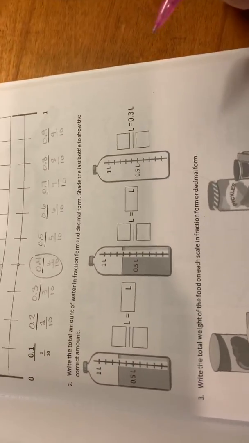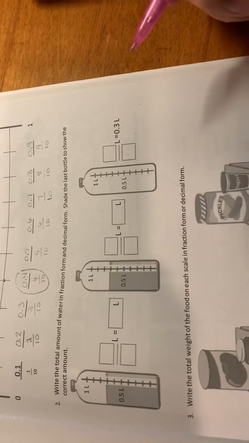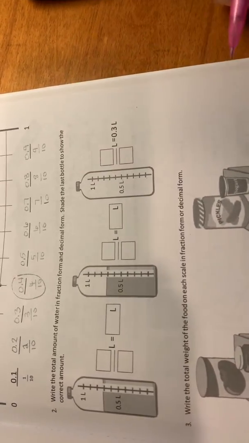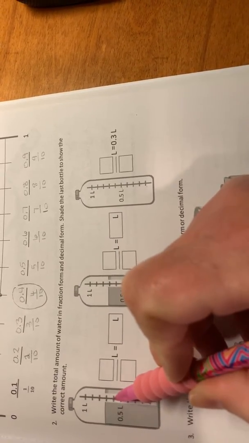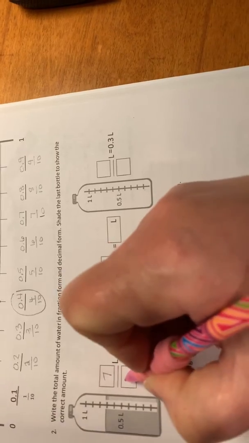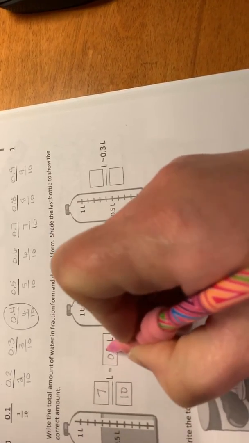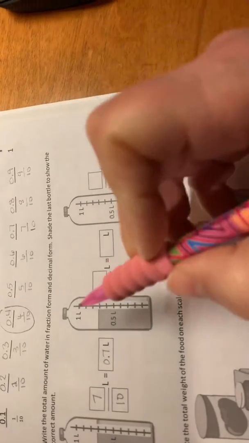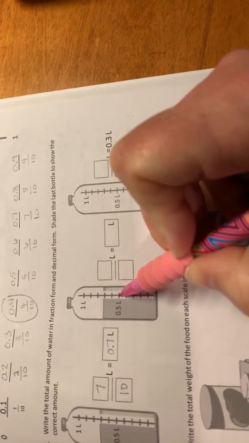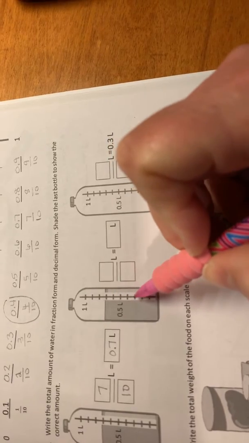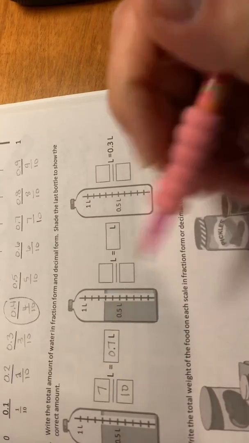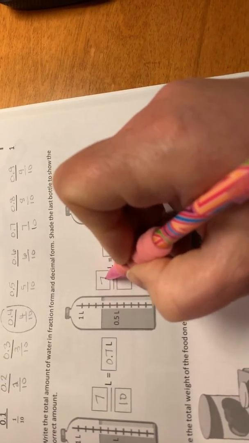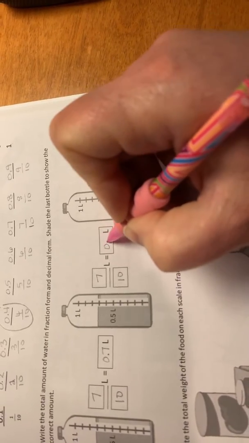Okay? Bring us to the second one now. They asked us to write the total amount of water in fraction form and decimal form and shade the last bottle to show the correct amount. So you can see here's halfway. So we're going to go up 1, 2 more. So this is going to be 7 tenths of the bottle, or 0.7. Up here, there's the halfway point again. And it looks like we're going up 2 more again. So we're looking at 7 tenths, 0.7.